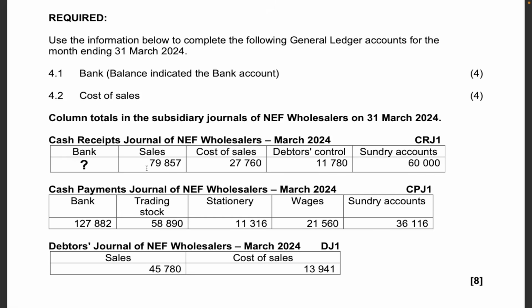Well, we definitely are going to put the sales amount, because when we put sales here, we're talking about those to whom we sold on cash. Okay, 79,857 rand. And cost of sales, as we have already explained, is not necessarily money that we have paid to anyone in this specific period. It's just indicating that it cost us 27,760 rand to buy the products or the inventory that we've sold. So that one is not part of money that we have received.